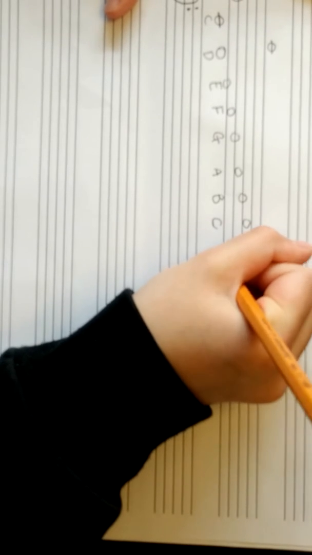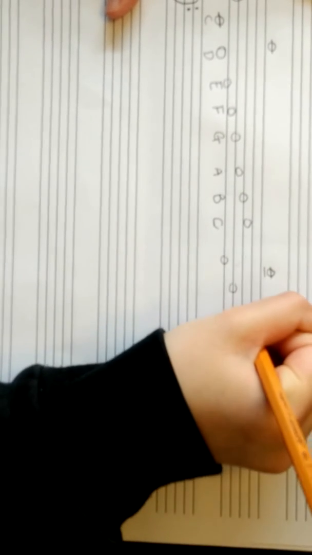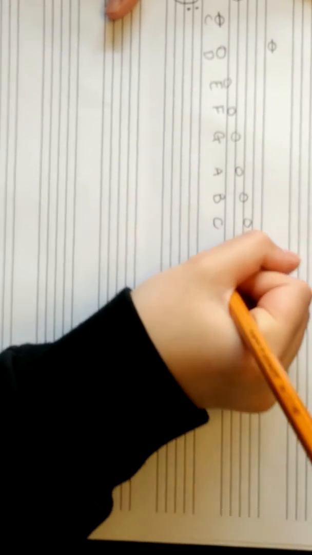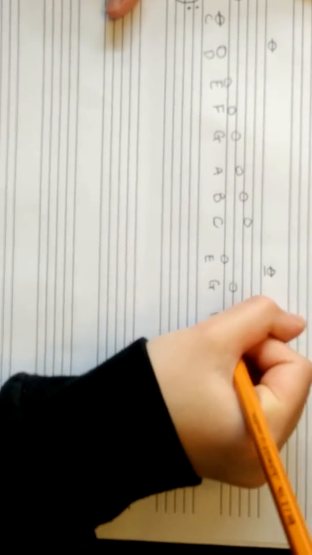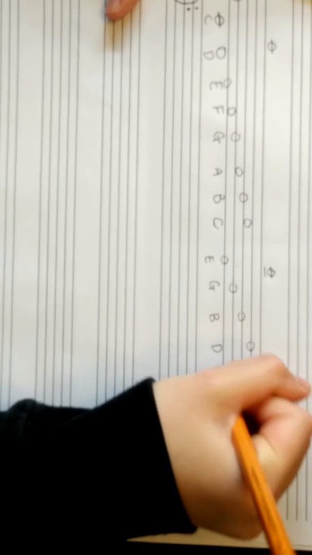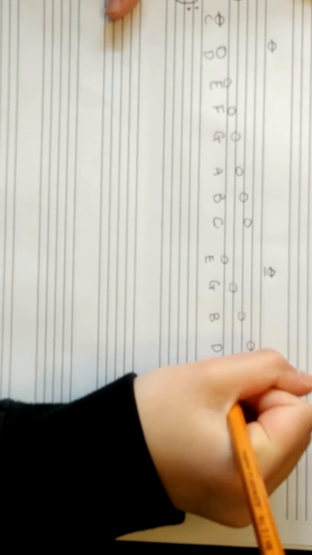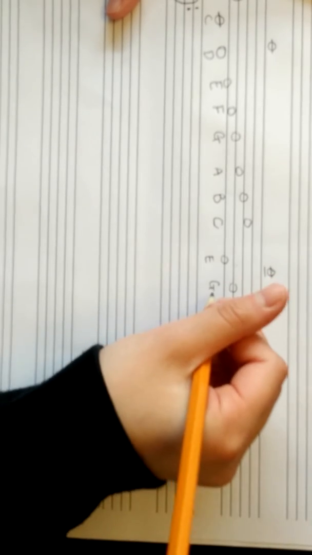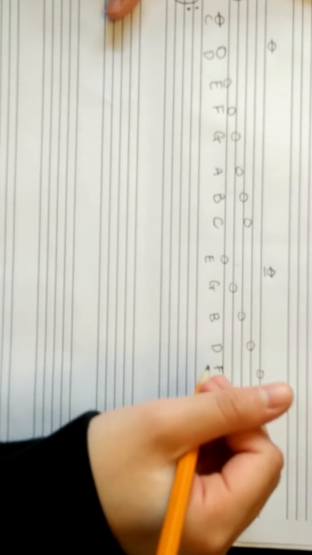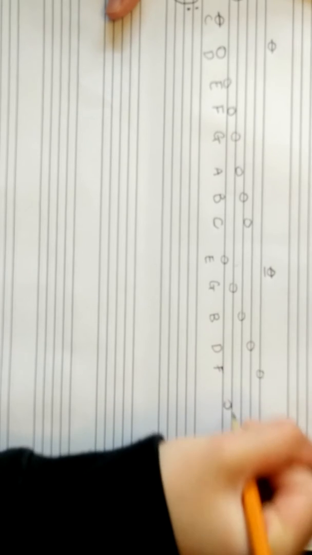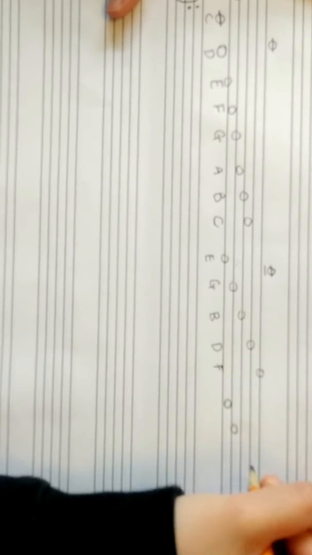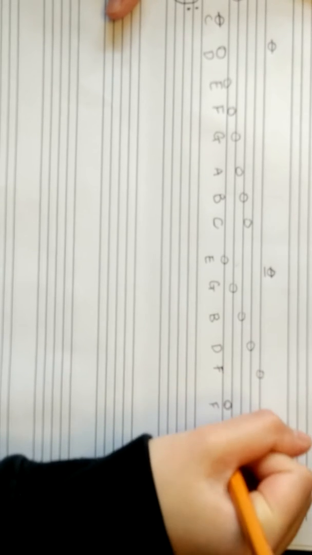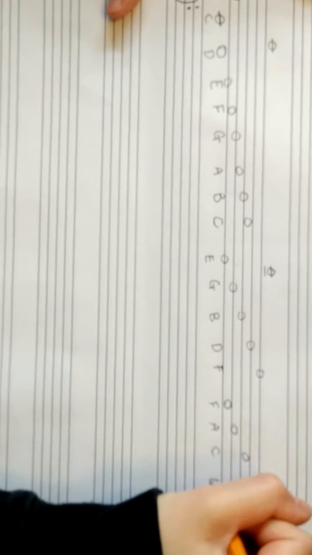Like there's E, G, B, D, and F. People make up phrases like every good boy deserves fudge, or every good bear deserves fish. And the spaces are much more simple since there are only 4 notes. And the spaces spell out face.